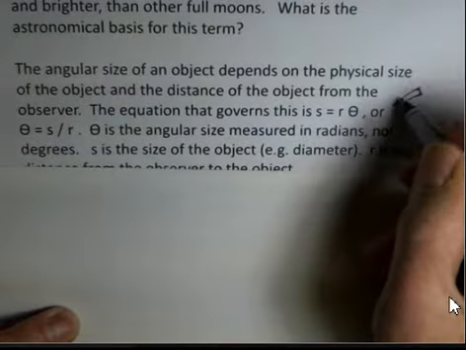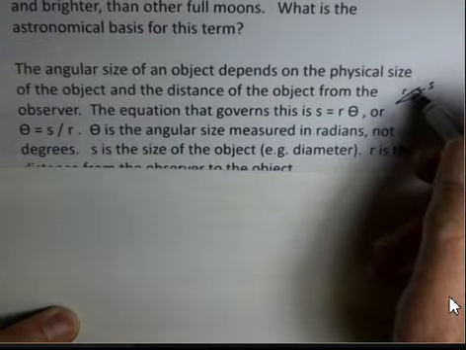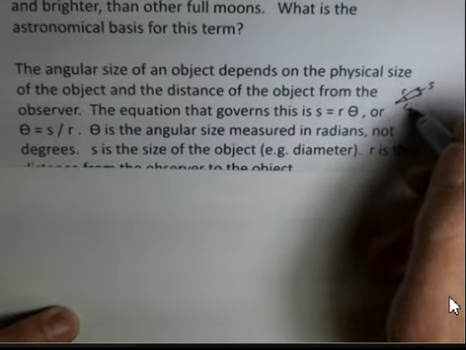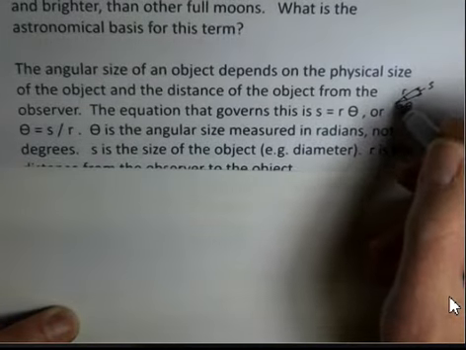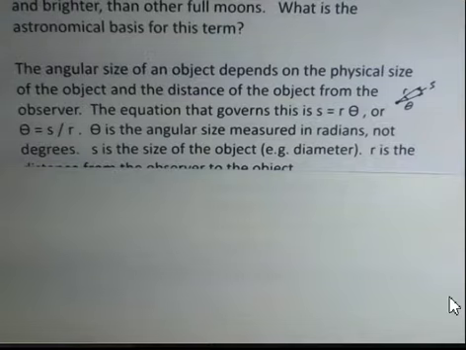Sector of a circle, we have the radius of the circle, S is the arc length at the end of the sector, and theta is this central angle back to the center of the circle. So S equals r theta. S and r need to have the same units, so miles or kilometers, and theta will be measured in radians.